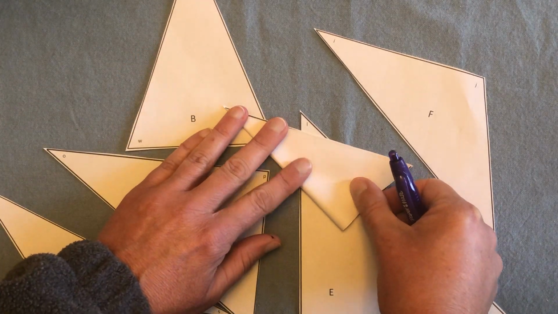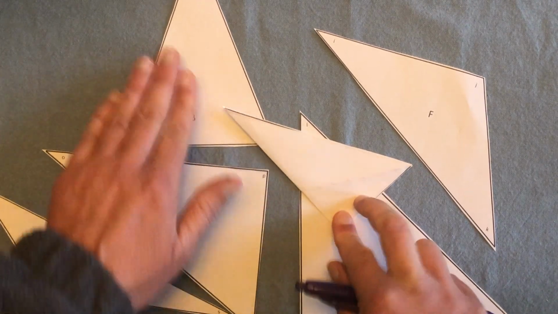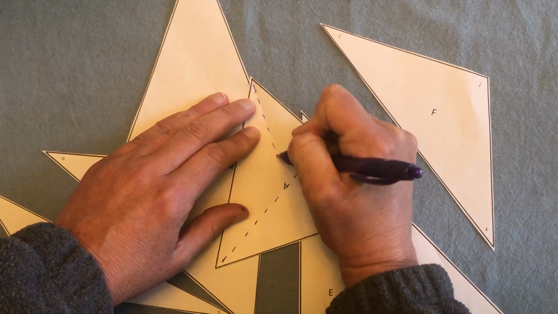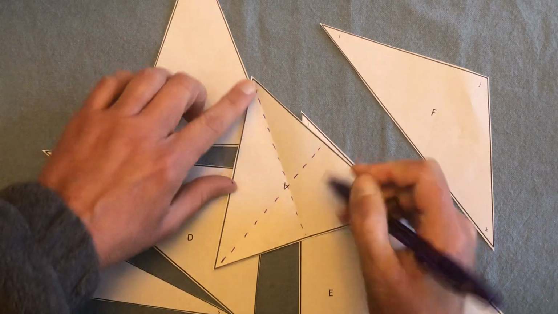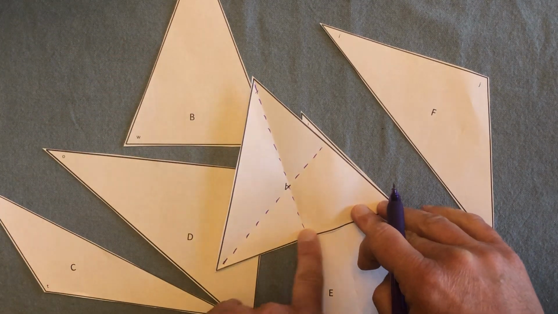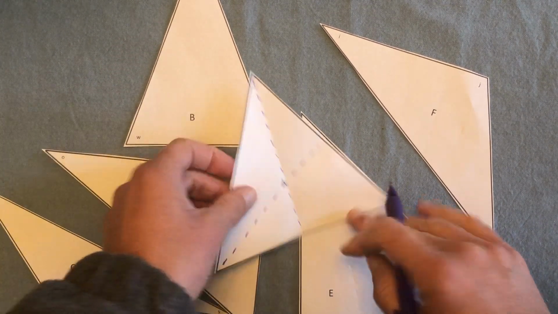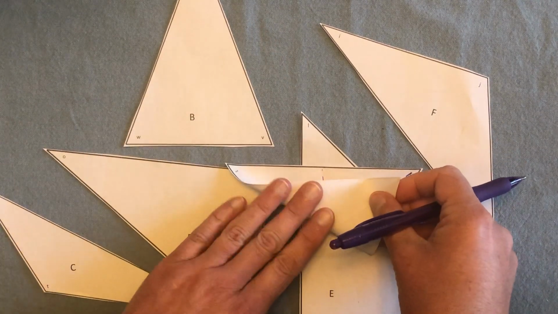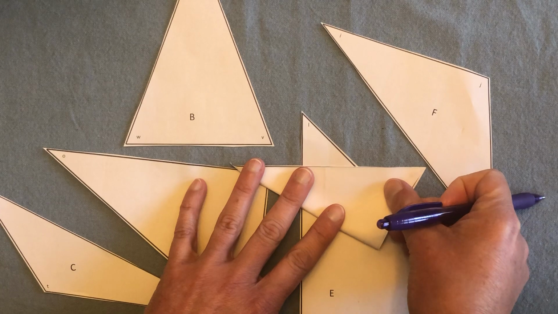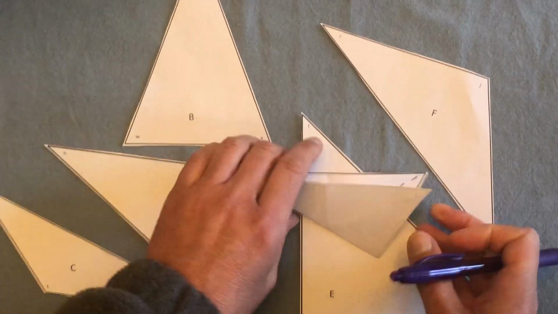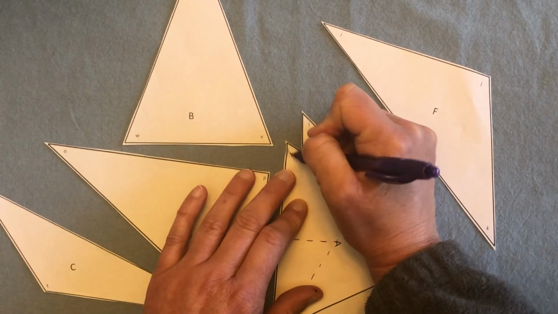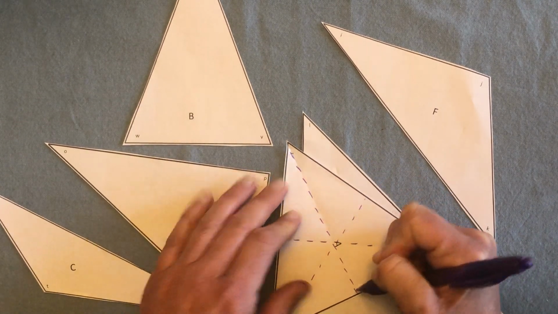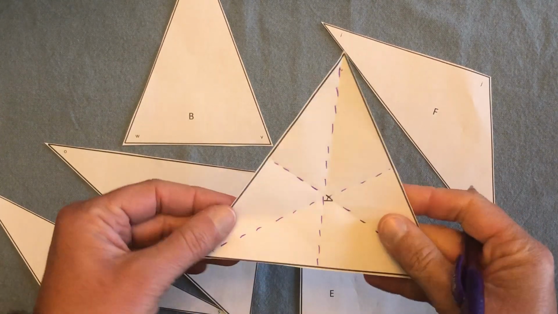Each one of these points of the triangle, or vertices, I'm able to fold and go straight down to the middle of the opposite side. And if I turn it, I can do that again. So this triangle is going to have 3 lines of symmetry.